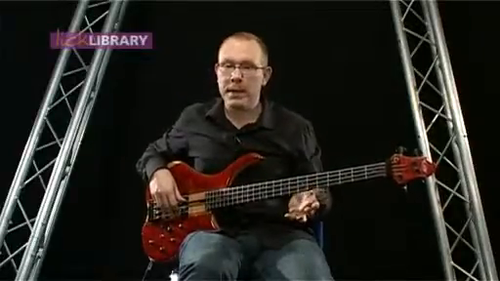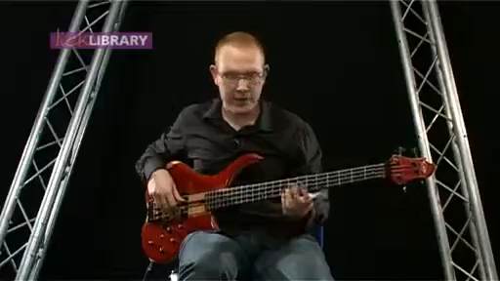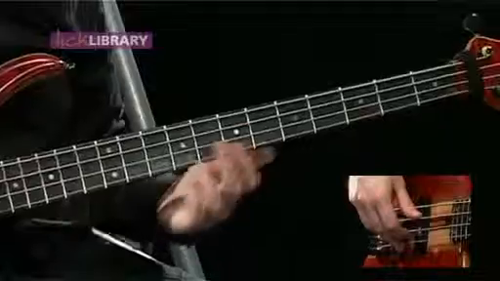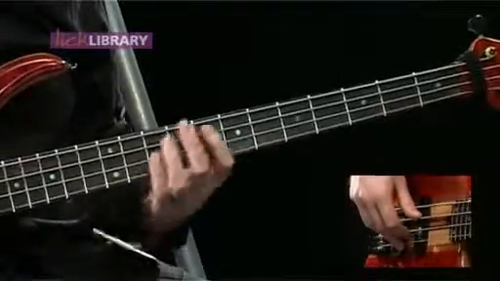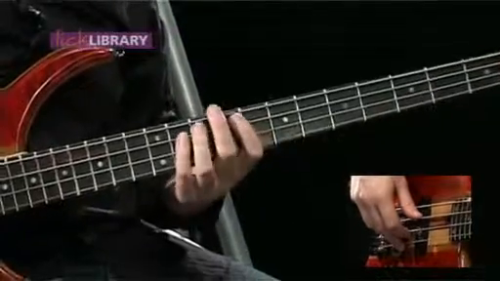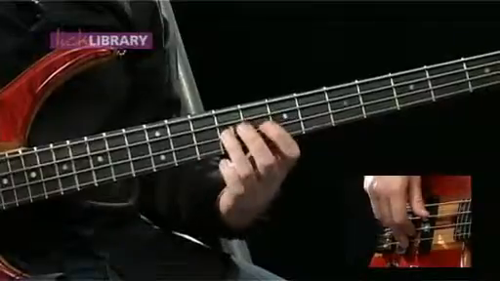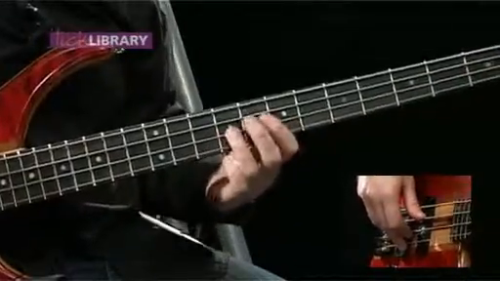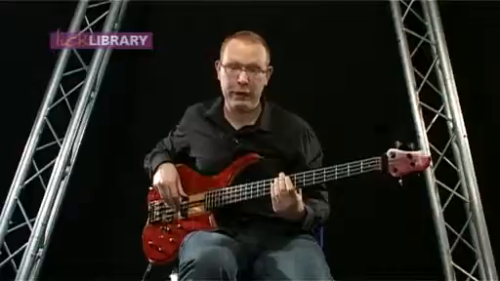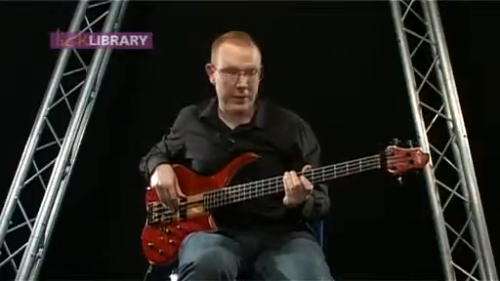I'm going to look now at a couple of bass lines that make use of the blues scale. This is going to be a funk groove using the F blues scale. So it's essentially an F minor pentatonic scale with an added B, or C flat if you prefer to think of it that way. This is going to be a funk groove, as I said. So let's see what happens.